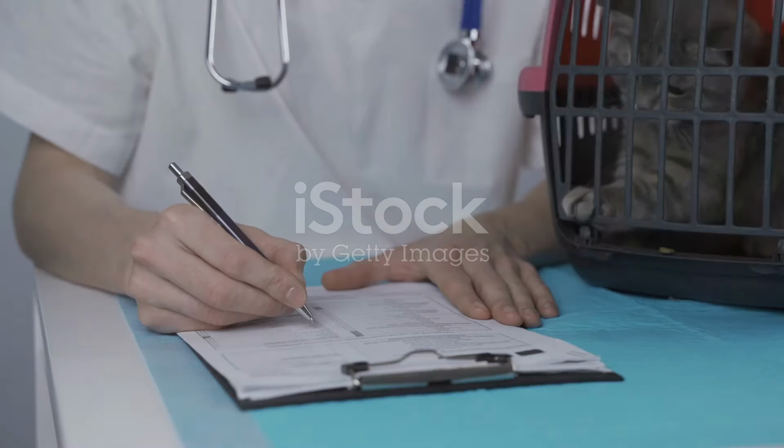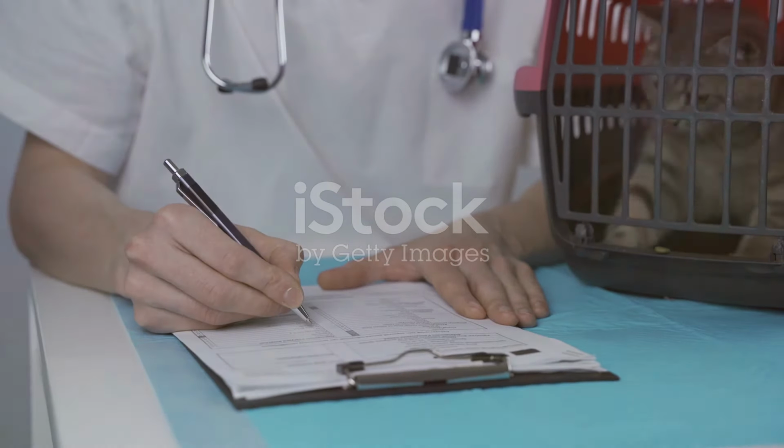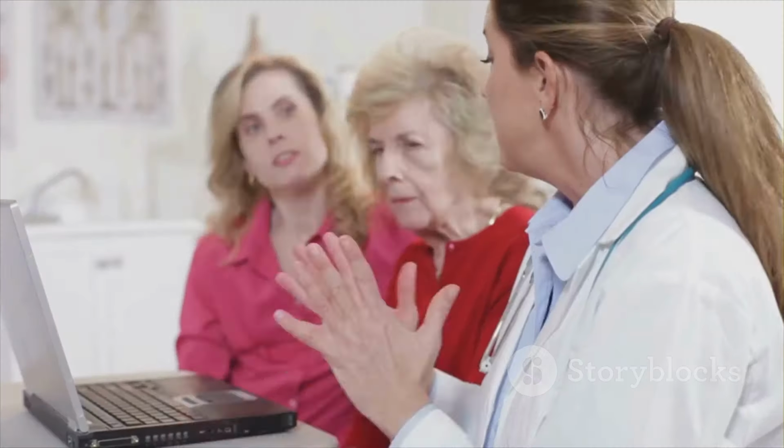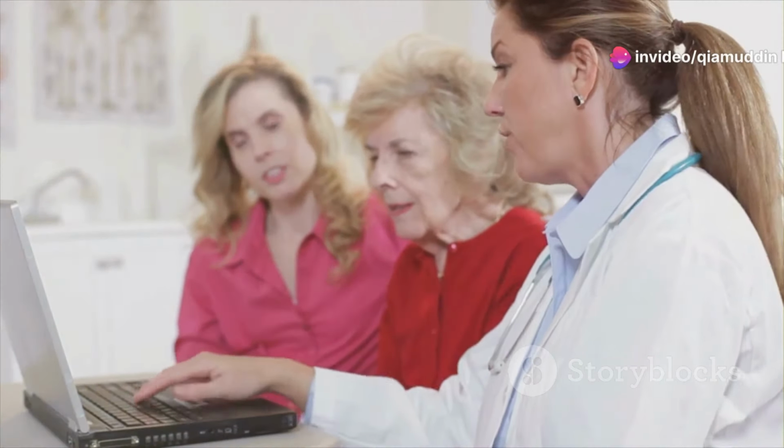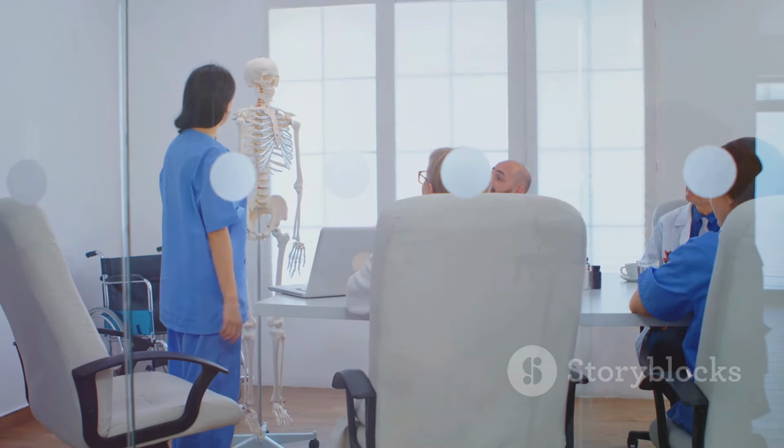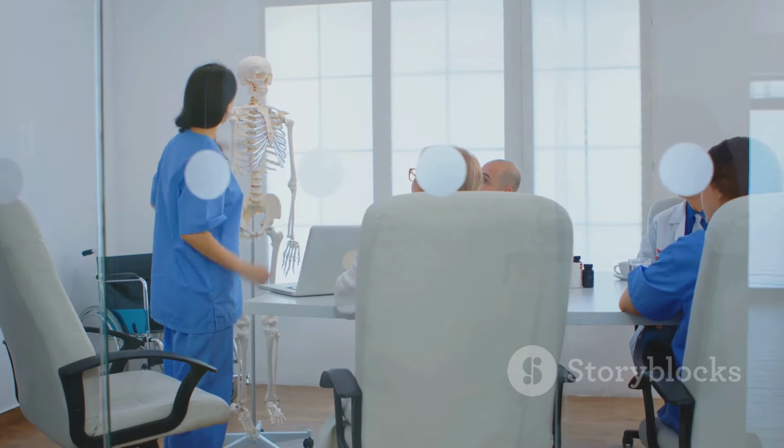Documentation is key. It is essential to record all findings accurately and systematically. This includes both subjective information, such as the patient's reported symptoms, and objective findings, which are observed and measured data. From here, we formulate a differential diagnosis based on the assessment data. This leads to planning further diagnostic evaluations or treatment as needed.